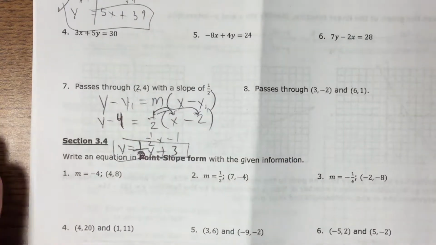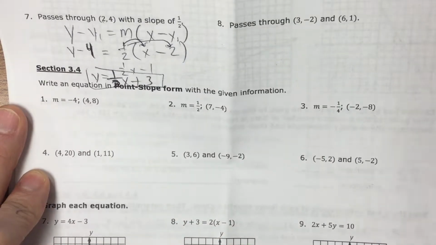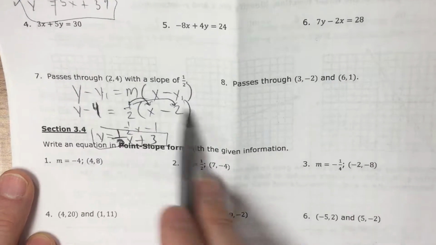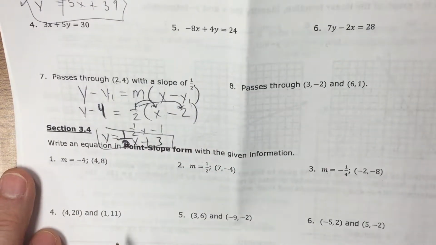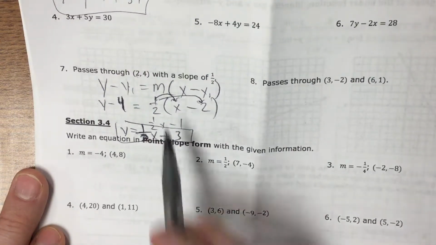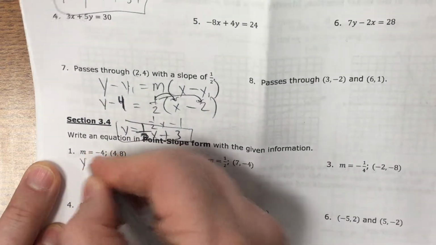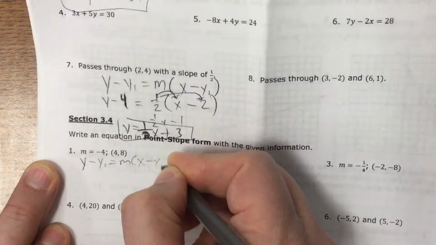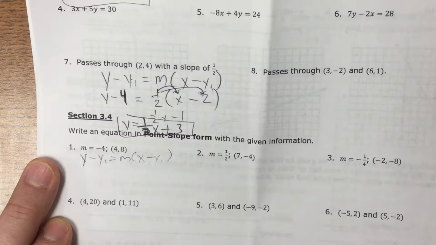Okay. Next section, write an equation in point slope form with the given information. We kind of just did that. The one I did right here is an example of how to write it in point slope form. Okay, very easy. Point slope form is on your formula chart. Okay, since this one was similar, we'll do one together. All right. The formula is y minus y of 1 equals m times x minus x of 1. All right. Just plug them in and go.